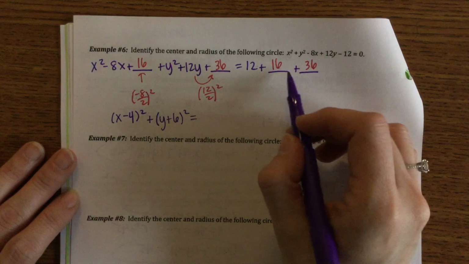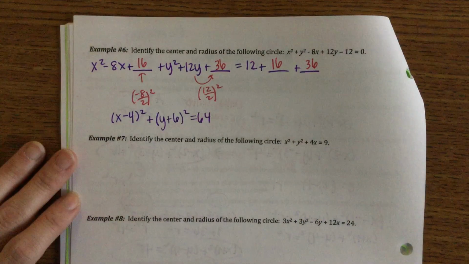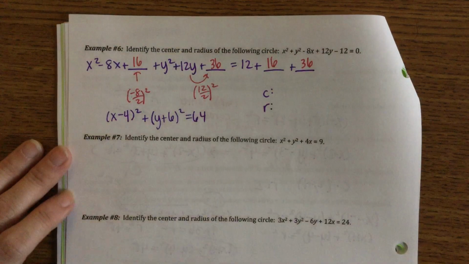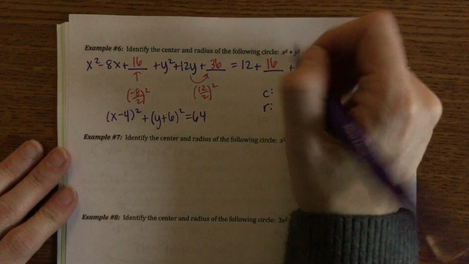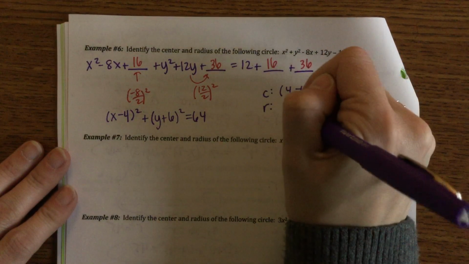Over here, we get 16 plus 36 plus 12, which is 64. Lastly, I need the center and I need the radius. Beck, what did you get for the center? 4, -6. Good. And what did you get for the radius? 8. Good.